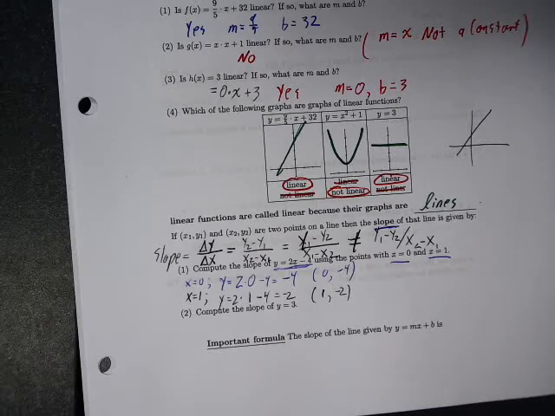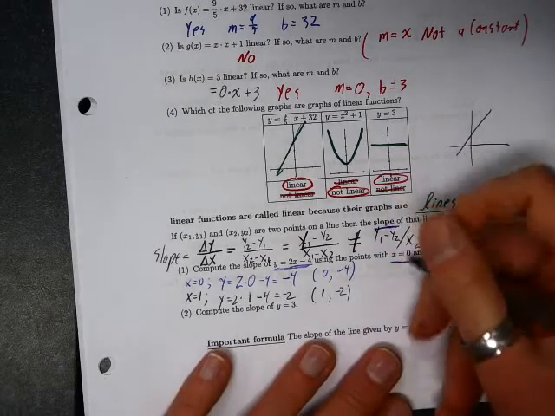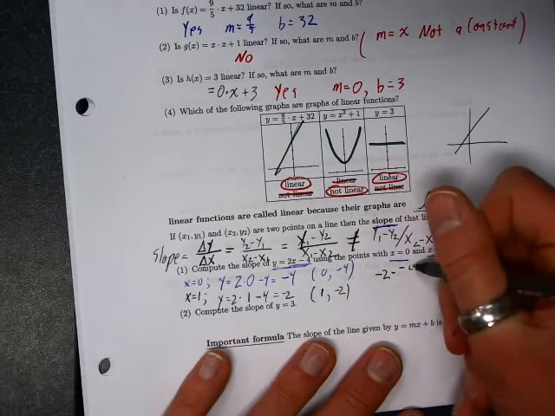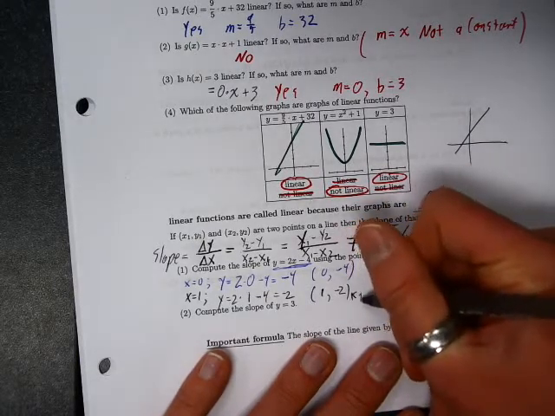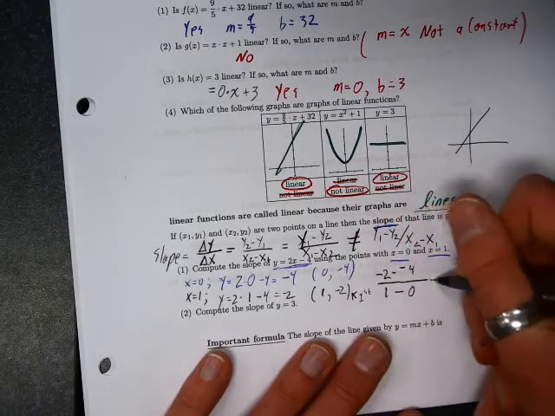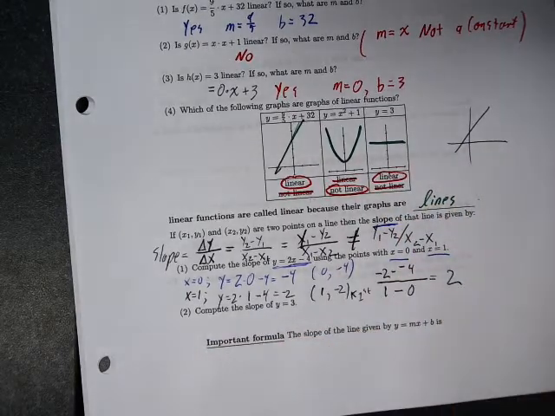That's enough information to compute the slope. The slope is now change in y divided by change in x, negative 2 minus negative 4, so it looks like I'm doing this one first, divided by 1 minus 0. Hopefully that actually simplifies to 2. I think it does. Groovy.